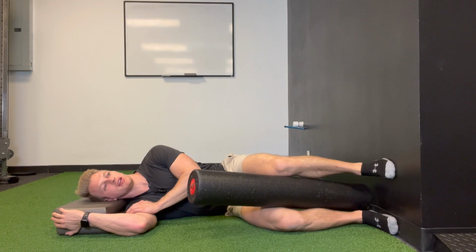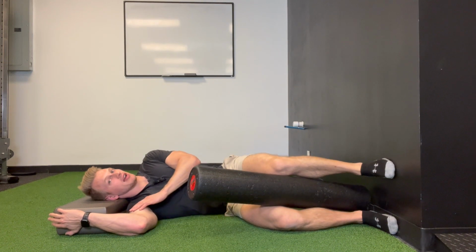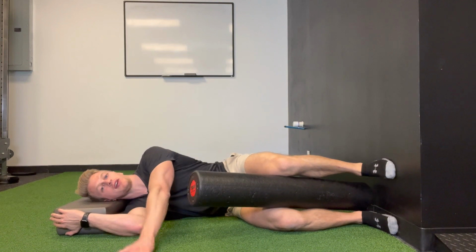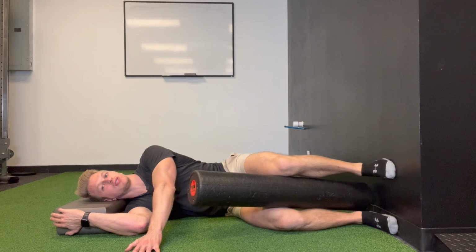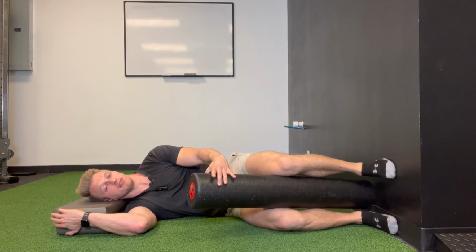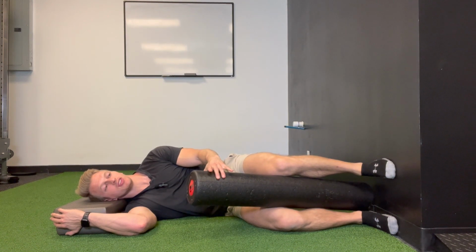Again, it's a very basic exercise, but it starts to teach them how do we do a pullback without turning our spine, because that is super common. They're going to try to turn back. So you could have them reach here if that helps. And so how do we do it without going into a crazy anterior pelvic tilt? And we know if we do it right based off the spin of the foam roller, right? And that's all we're looking for.